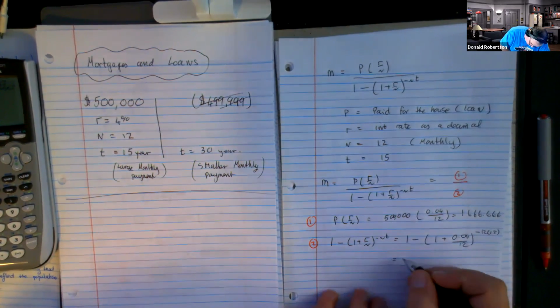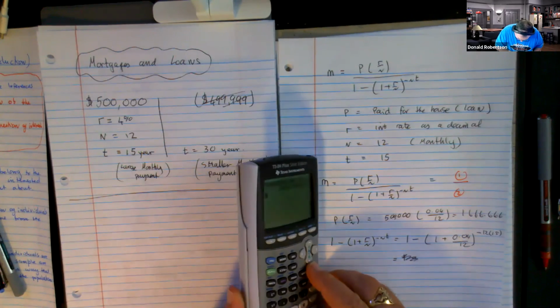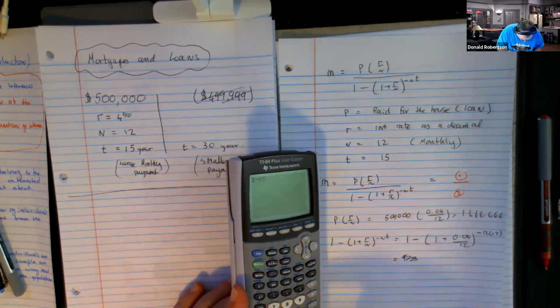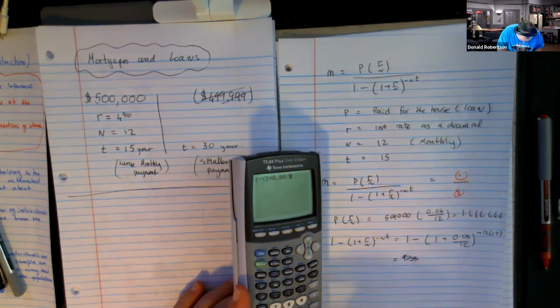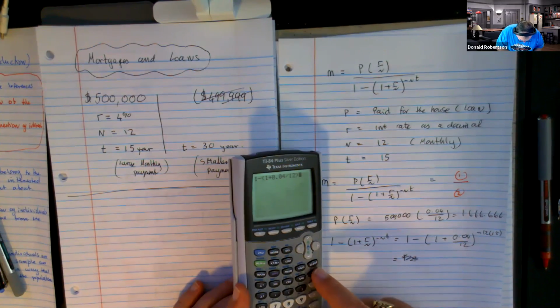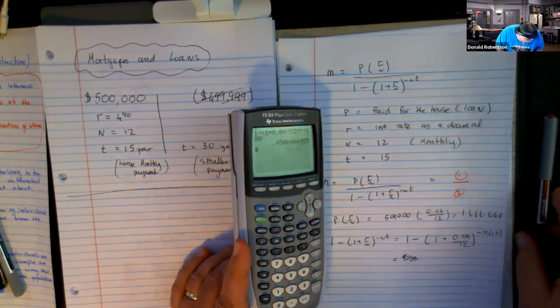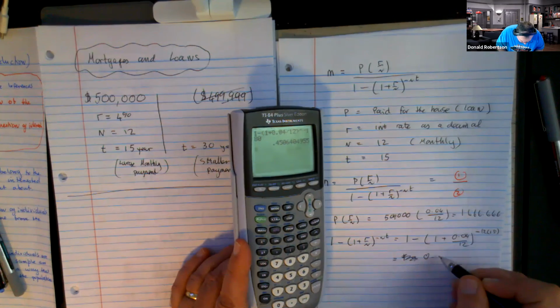Well, I don't need to do 1 take away, it's all going in the calculator. So 1 take away, bracket around it, 1 plus 0.04 divided by 12, close the brackets, raised to the power of negative, oh, that's 180 payments. And this guy looks to be about 0.4506 and stuff.